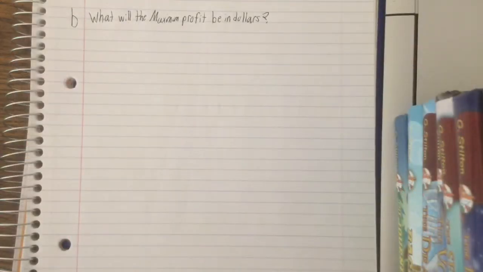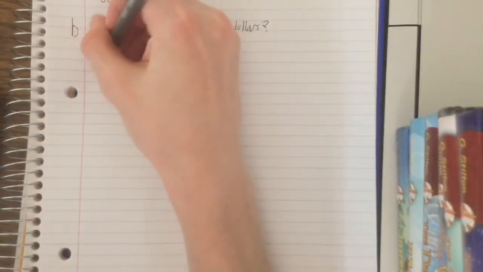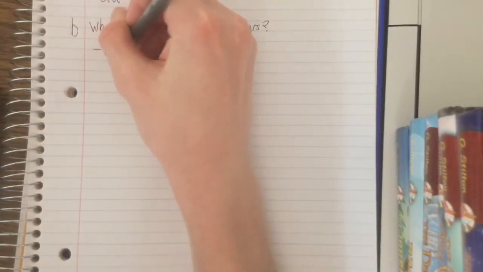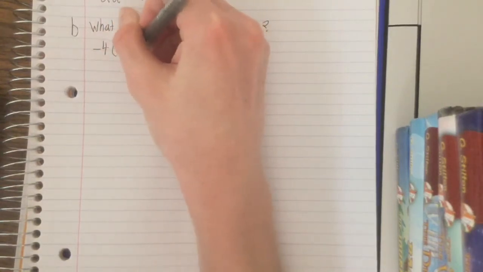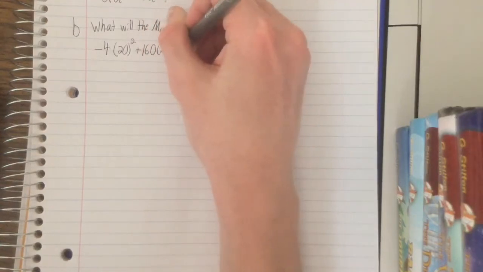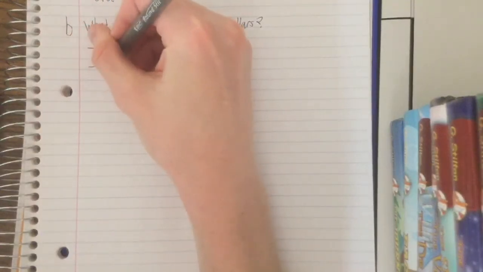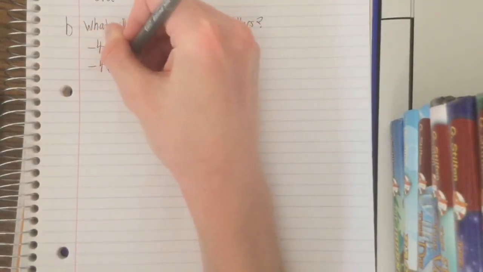Question B. What will the maximum profit be in dollars? In order to find the answer to part B, we must use part A. In part A, we found out that 20 screens will maximize the profit. So we have to plug in the number 20 for every x in this polynomial. Next, we have to start simplifying. First, we square 20 and get 400.